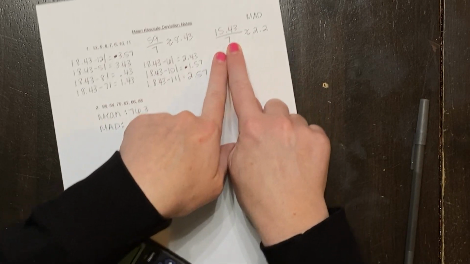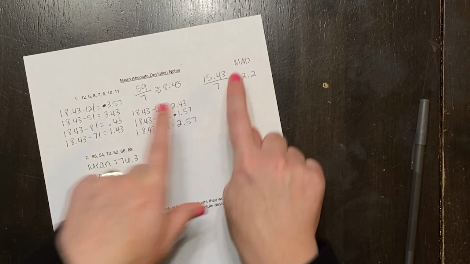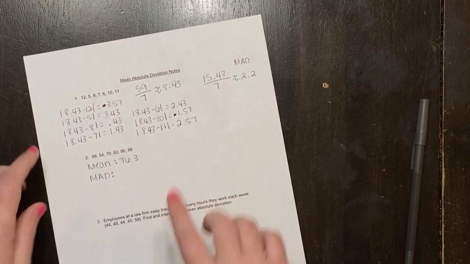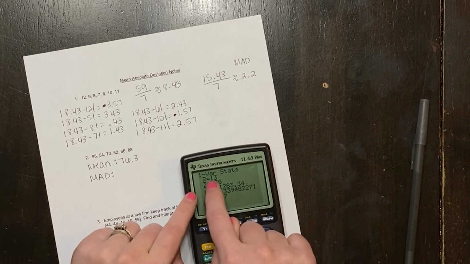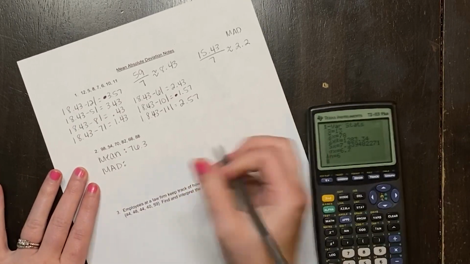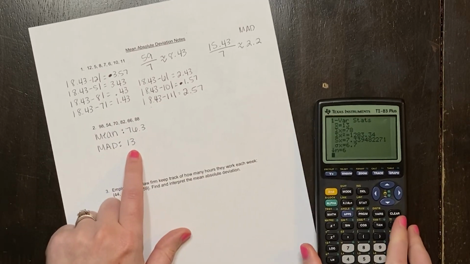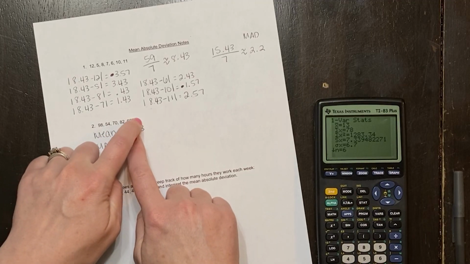Just like we said before, the mean absolute deviation is the mean of all of these numbers. So I'm looking for the mean here, and that is 13. What this is telling us about this particular data set is that each of these are on average about 13 away from the average of the whole set.